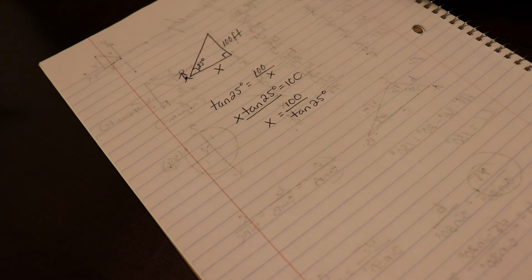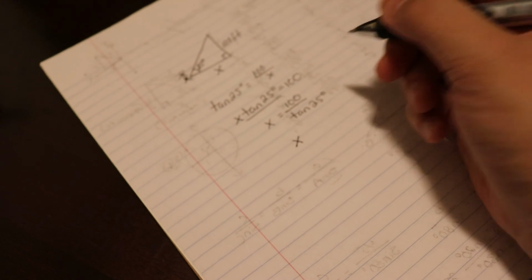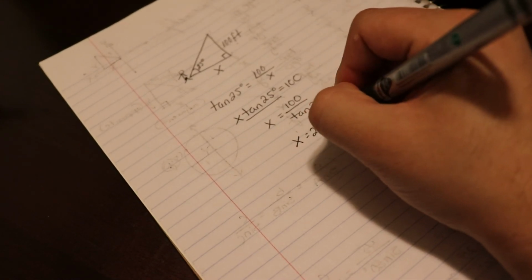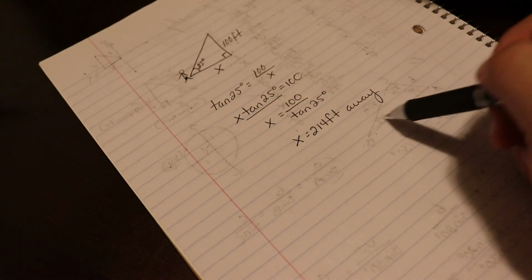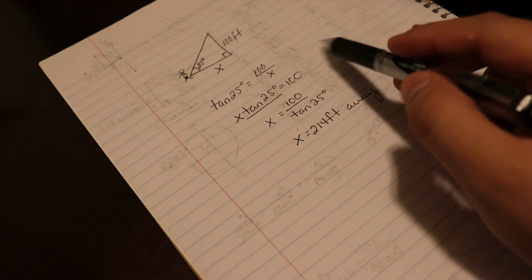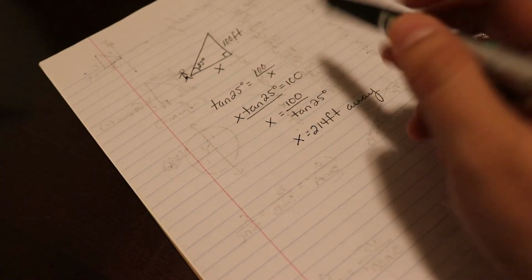Using trig, we can find different sides.